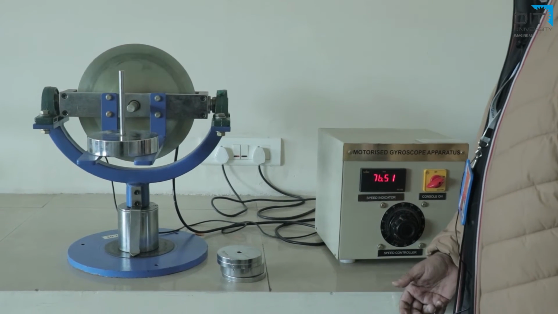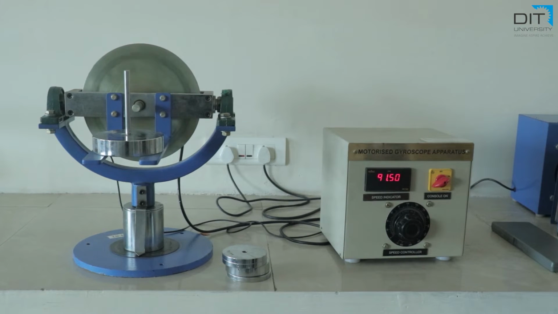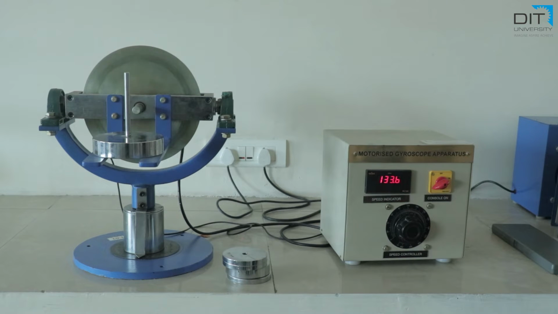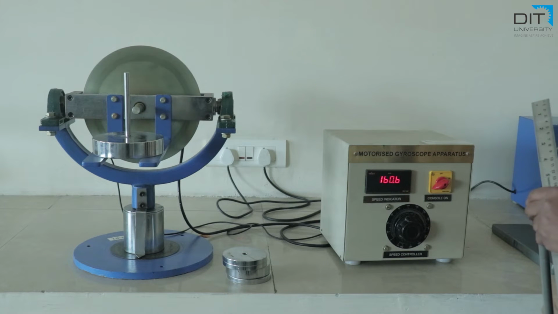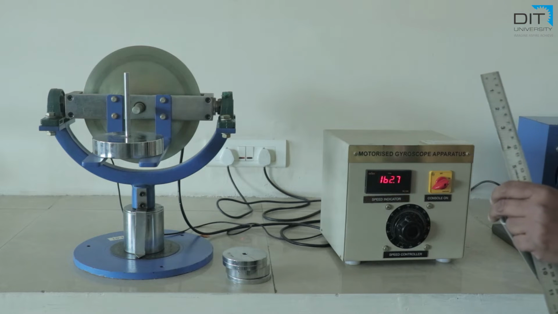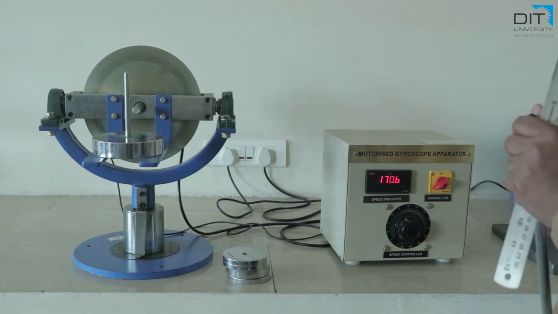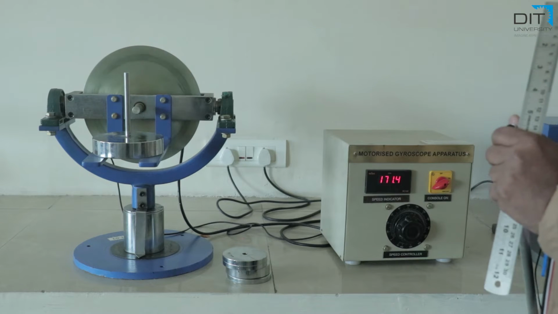The speed of the spinning wheel gradually picks up. Now we have to wait so that the speed is maintained at some constant RPM. In the meantime, we observe that after switching on, the speed of the spinning wheel increases gradually, but there is no effect other than rotation of the spinning wheel.